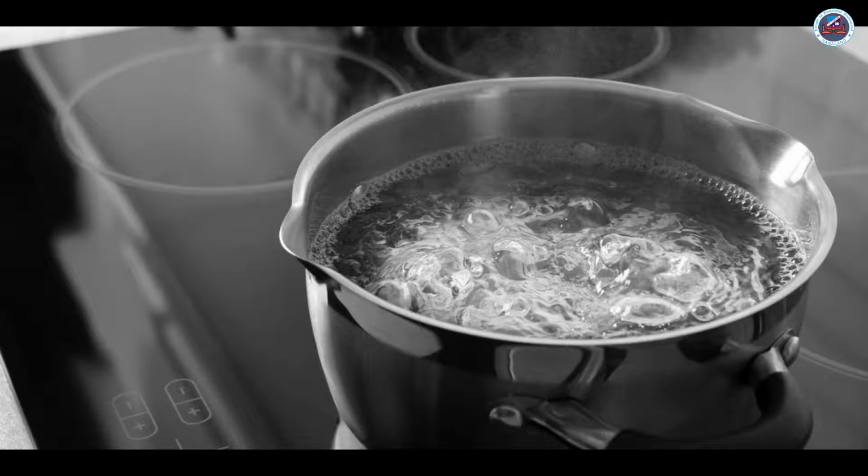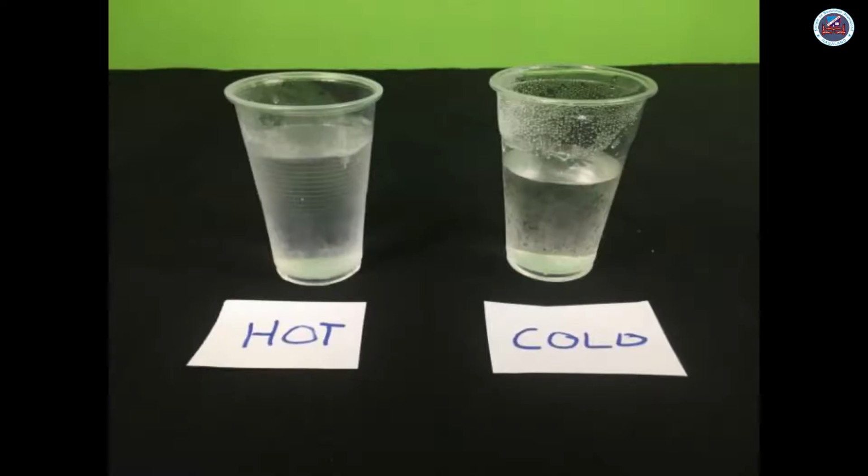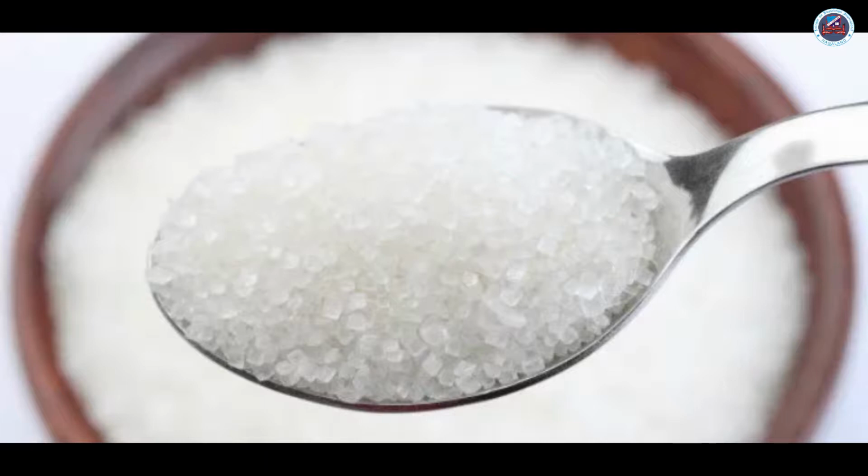The other way to dissolve a solid faster is by heating the mixture or using hot liquid. If we have 2 glasses of water, one hot and one cold, we add 1 spoon of sugar each in the glasses and stir.